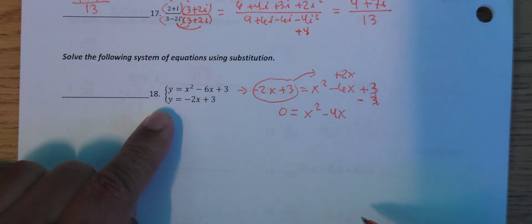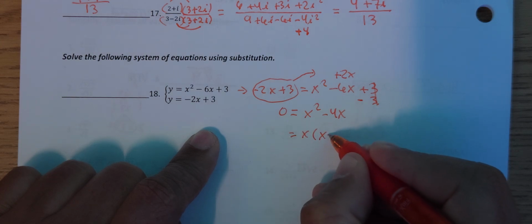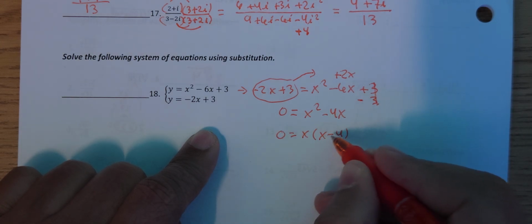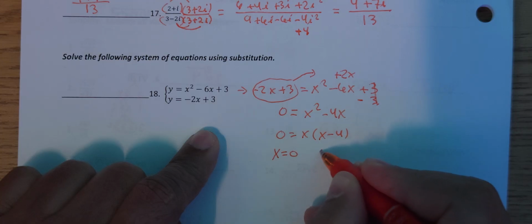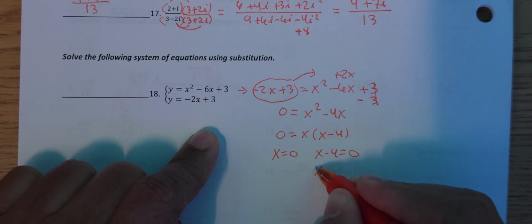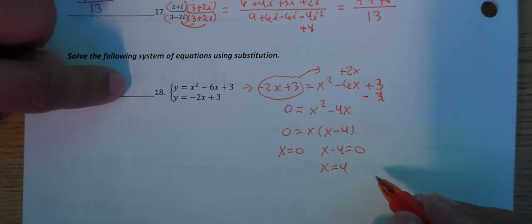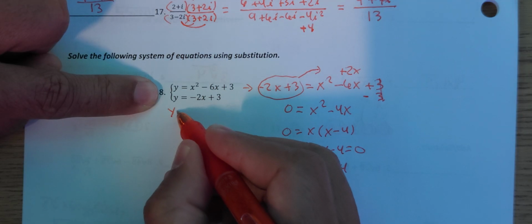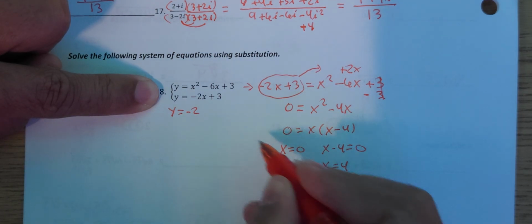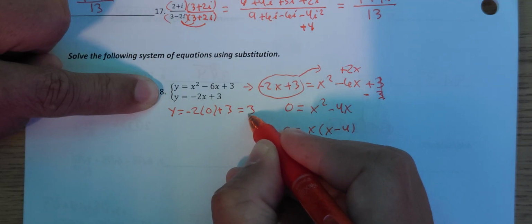So then those cancel. So then there's a GCF of x here. So x times x minus 4. And then that means x equals 0 and x minus 4 equals 0, which means for this one, x equals 4. So I need to find the y coordinates now. So I'm going to go to the second equation and find the y value. So y equals negative 2 times, I'm going to use 0 first, negative 2 times 0 plus 3, which means y equals 3.